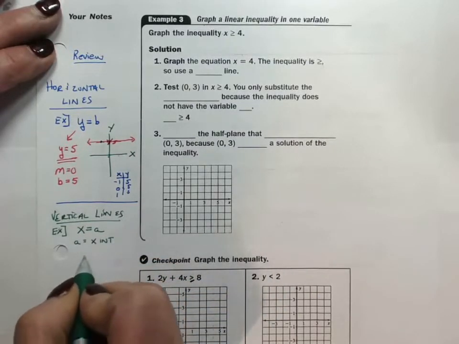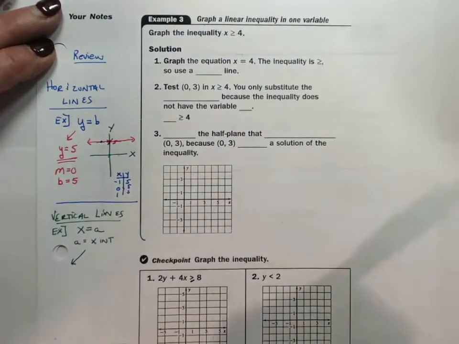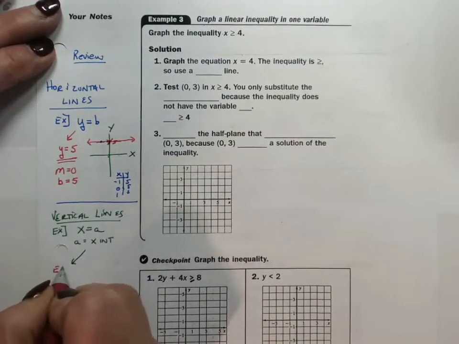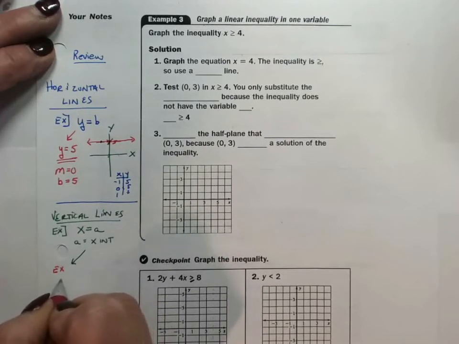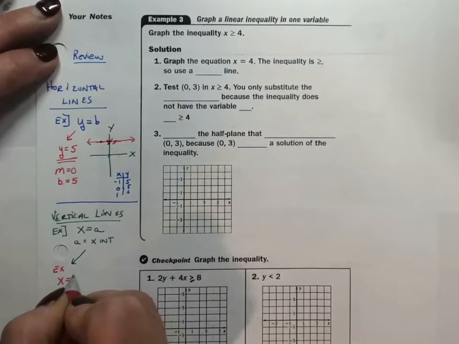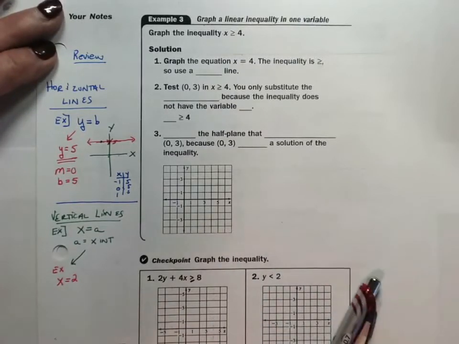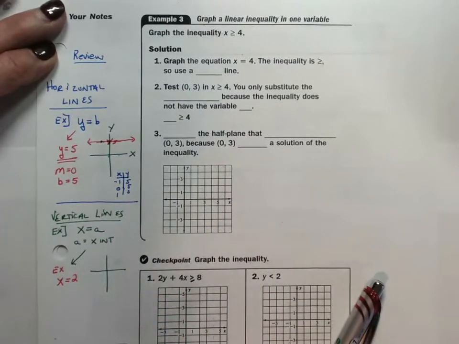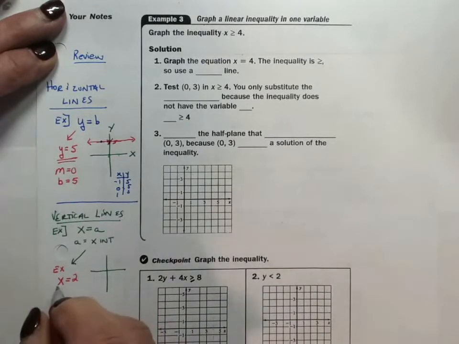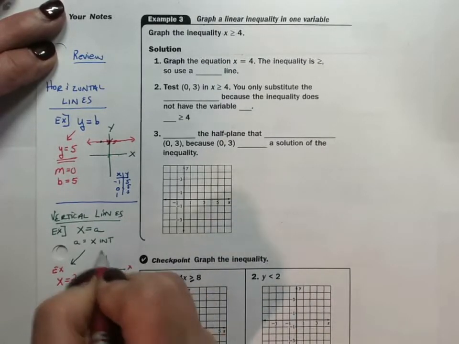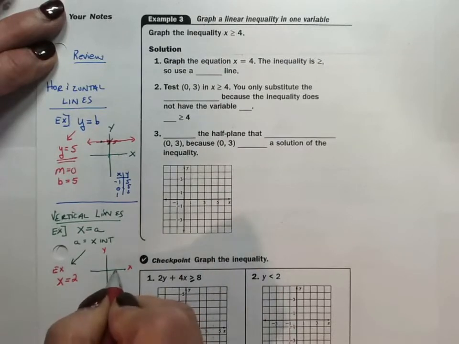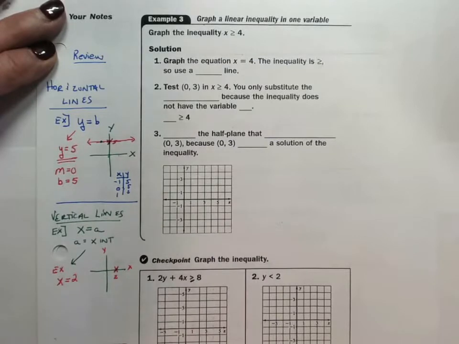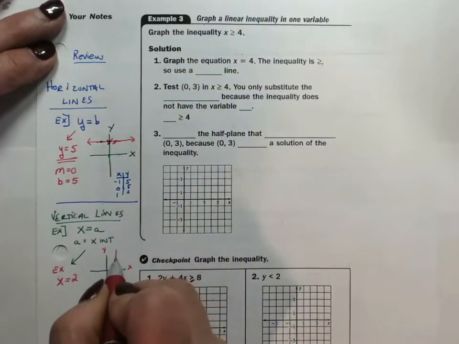So, if we take the example x equals 2, we can draw our graph. Here we have our x-axis, our y-axis, and here x is at 2. And this is going to be a vertical line.